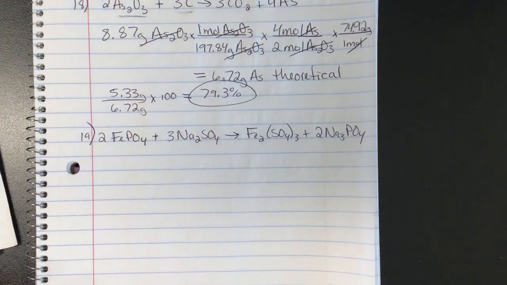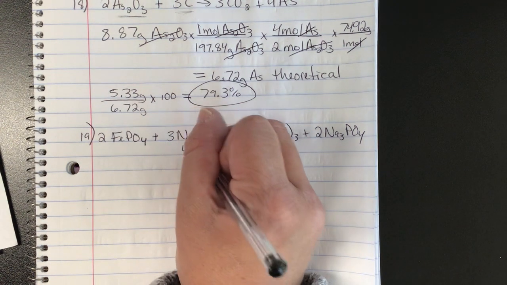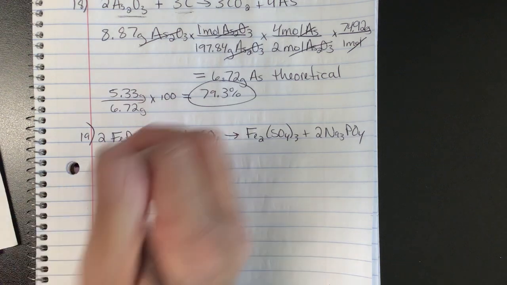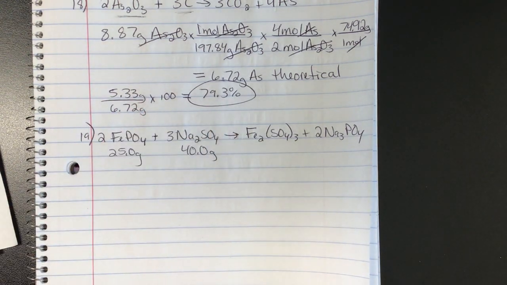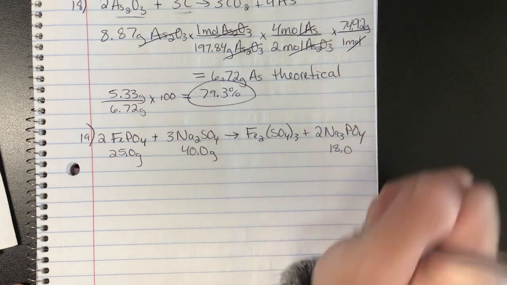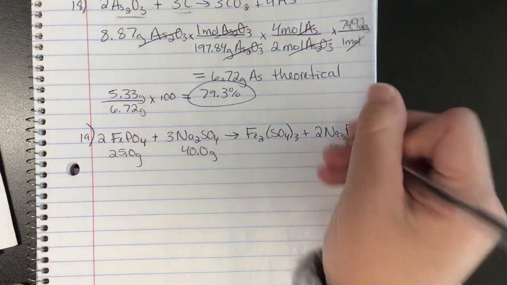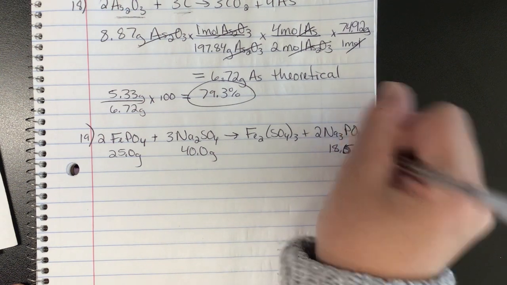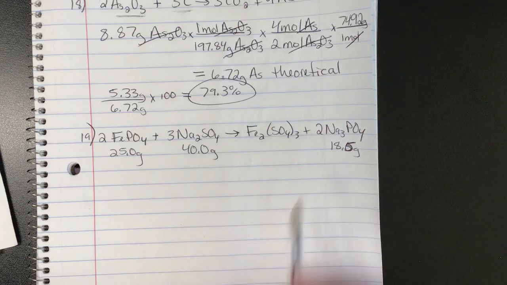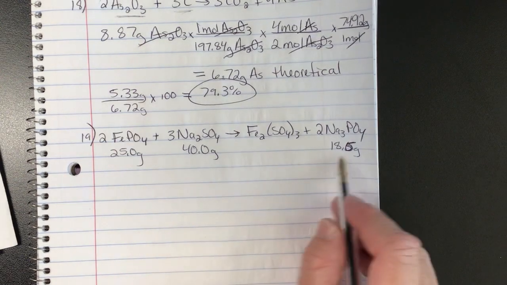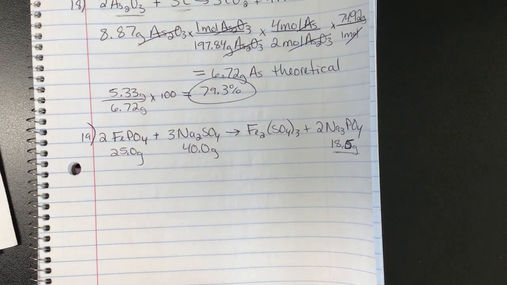Okay, there's our balanced equation. And we have 40 grams of sodium sulfate reacting with 25 grams of iron 3 phosphate, and it says 18 grams of sodium phosphate are produced, for 18.5. And it wants to know what the percent yield is. Okay, so again, we have to figure out what is the theoretical yield, because this right here is the actual yield.